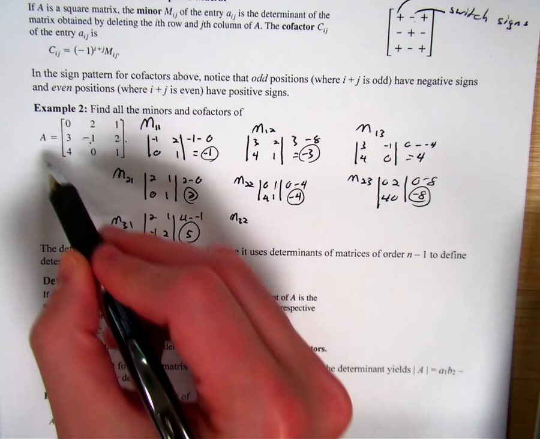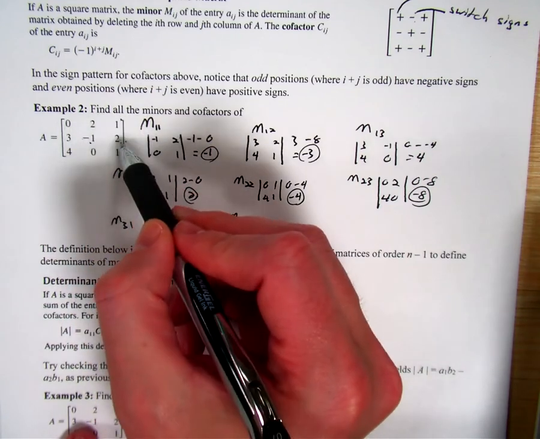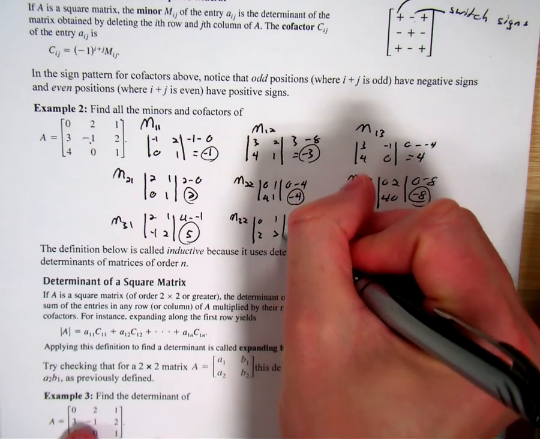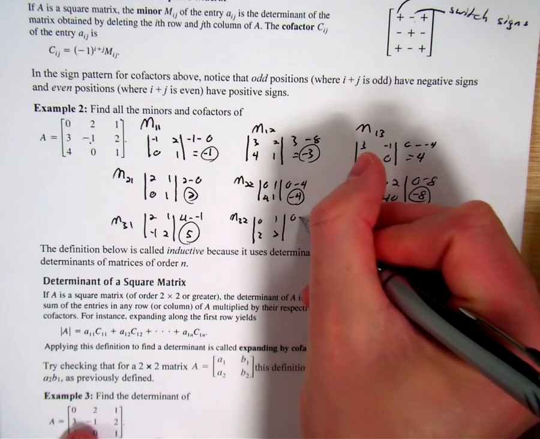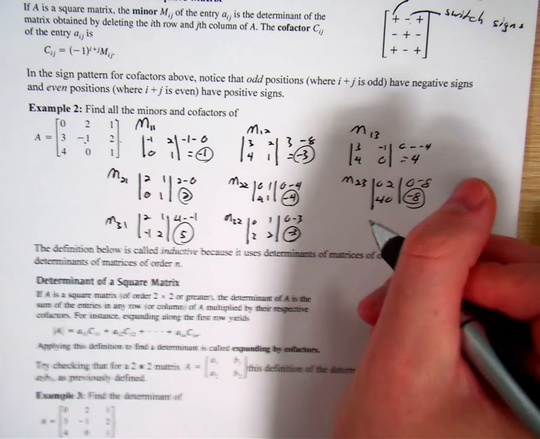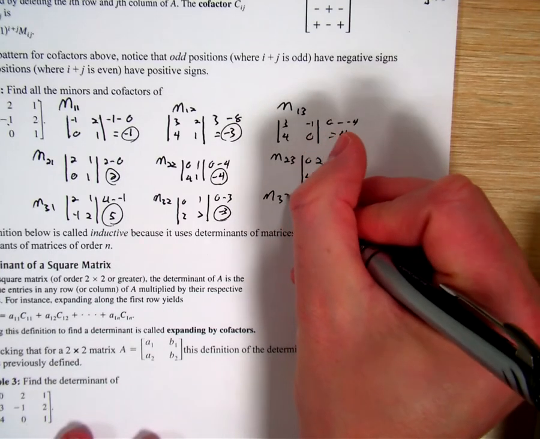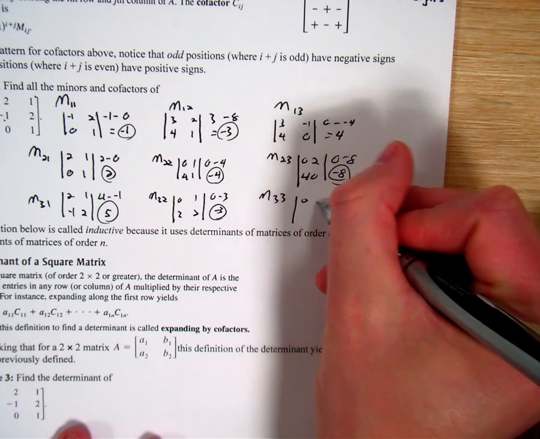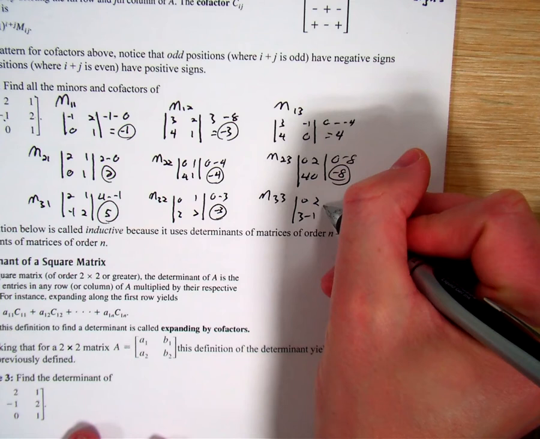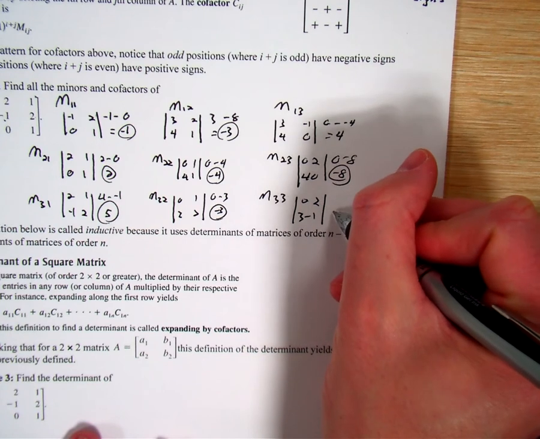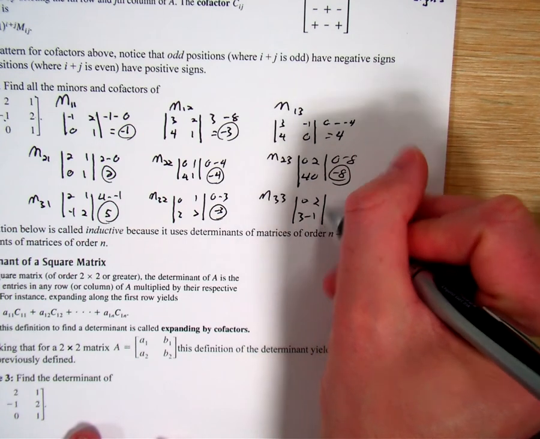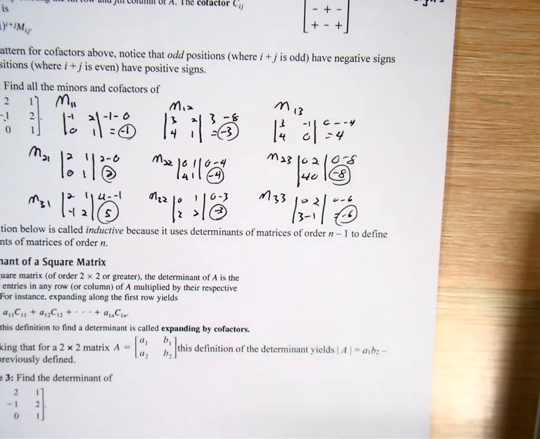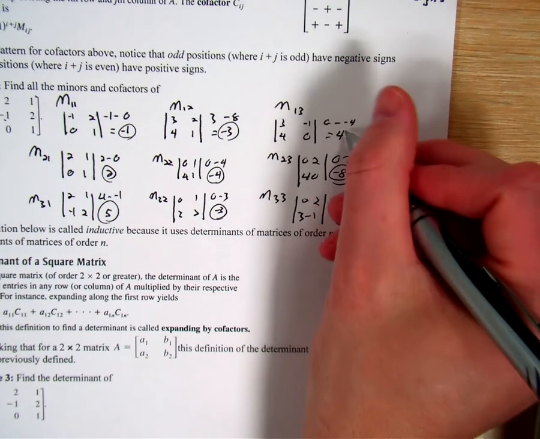M32, so we had 0, 3, 1, 2. 0 minus 3. And M33. Okay, we should have 0, 2, 3, negative 1. That's 0 minus 6, negative 6. Okay, there's all my minors.